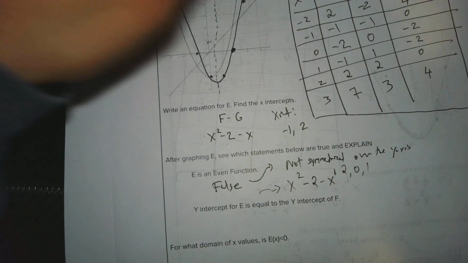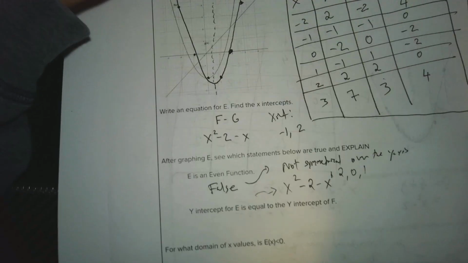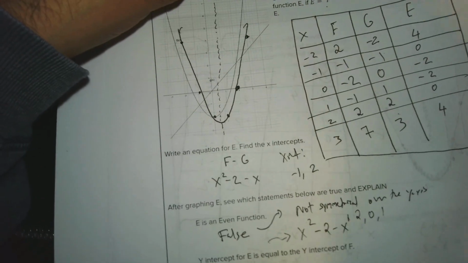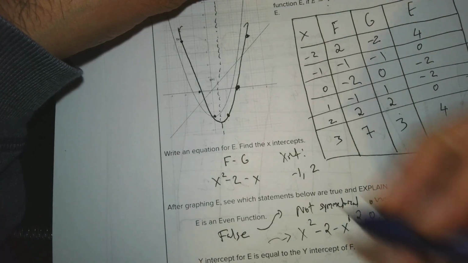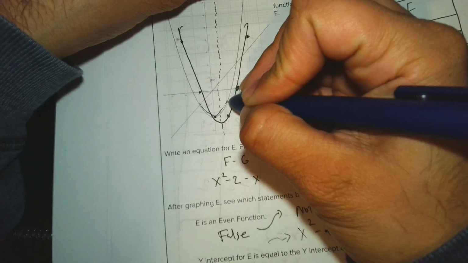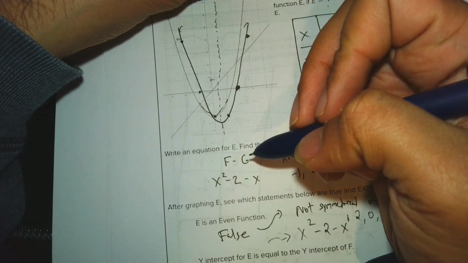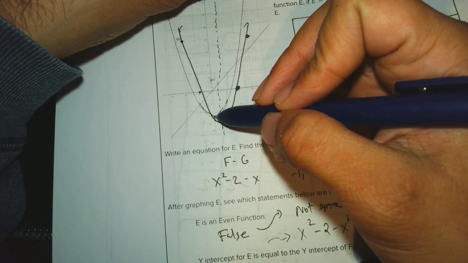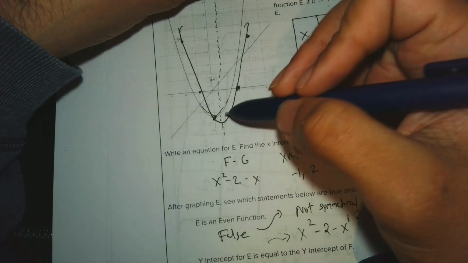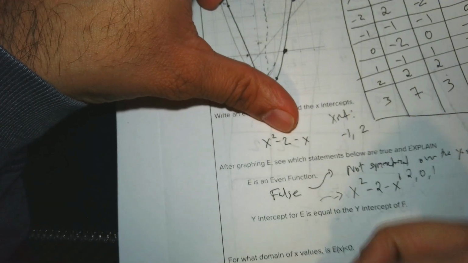Now, the y-intercept for E is equal to the y-intercept of F, which is true because, again, observe it. F is this right here. The y-intercept for F is -2. The y-intercept for E is also -2. It just goes through, you just can't see it, my bad, but it's the same. So the y-intercept is the same and it is a true statement.